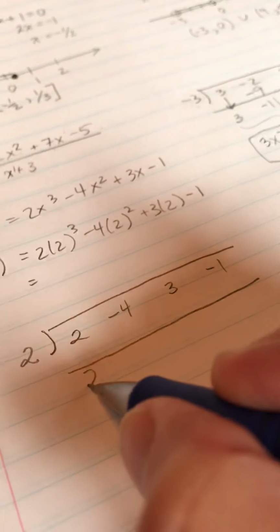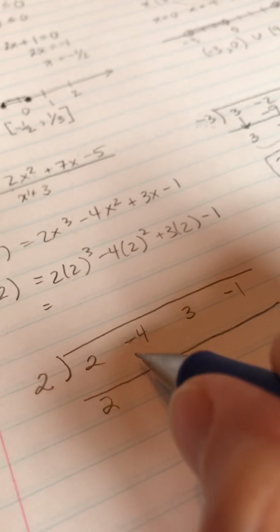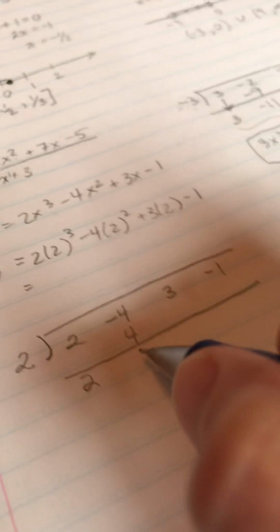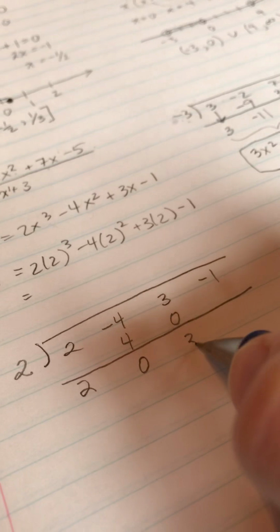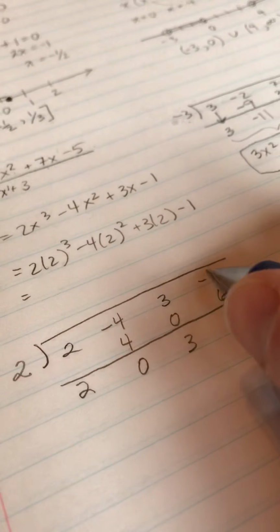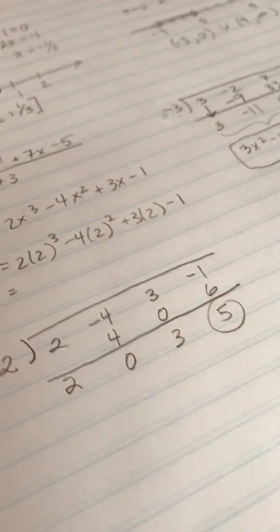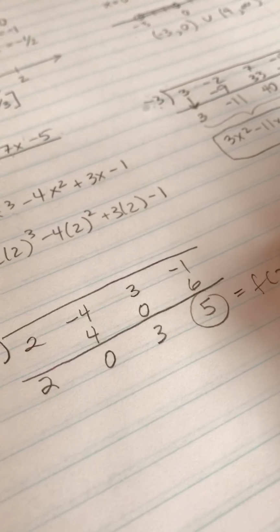Bring down the 2. Multiply 2 times 2 is 4. Add, you get 0. Multiply times 2 is 0. Add, you get 3. Multiply times 2 is 6. Add, you get 5. And that 5 is your answer. That's what f of 2 is going to be equal to.